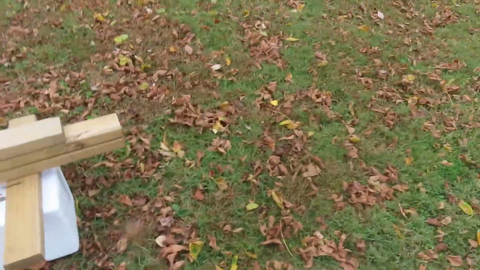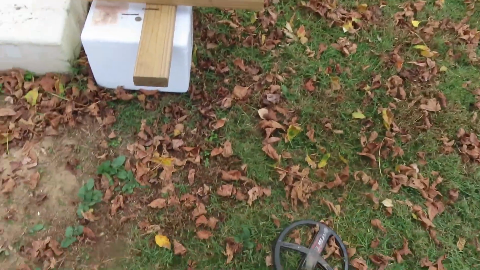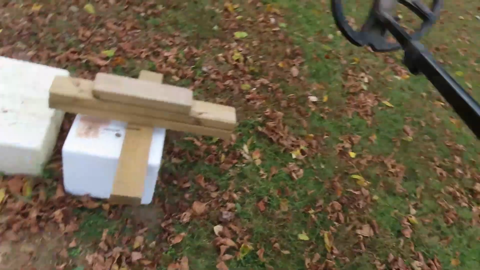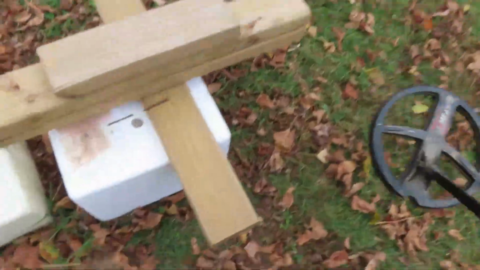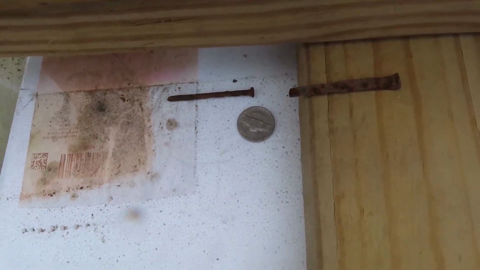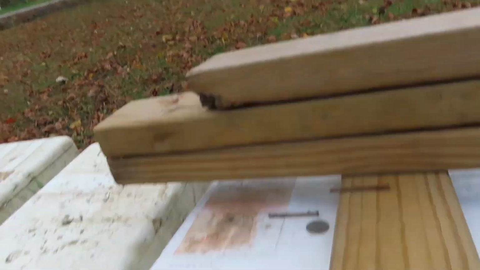Alright, boys, a detecting talk of the day on Halloween, 2:30 p.m. Version 2.0.0, day 2 with a 9-inch coil. It is windy out here. You see those blocks there?